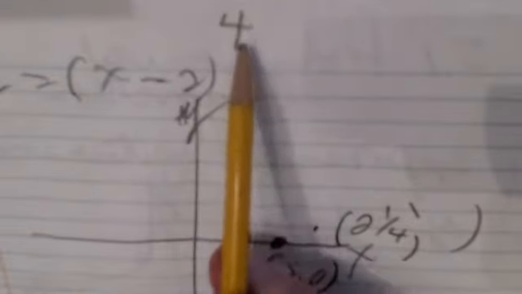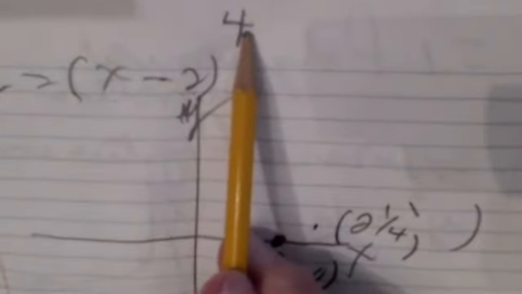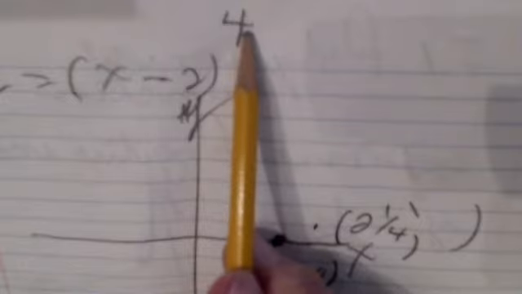Now this thing is raised to the 4th power. So I want you to watch what happens when I let x be 2 and 1/4. Now, when I let x be 2 and 1/4, I get 2 and 1/4 minus 2, which is 1/4. But 1/4 raised to the 4th power is 1/64.